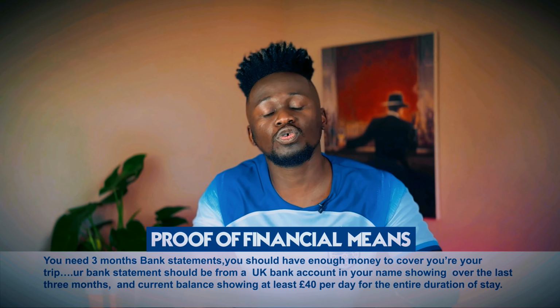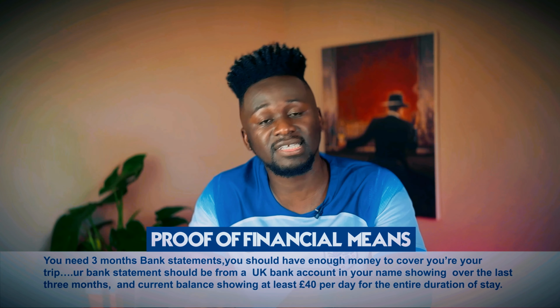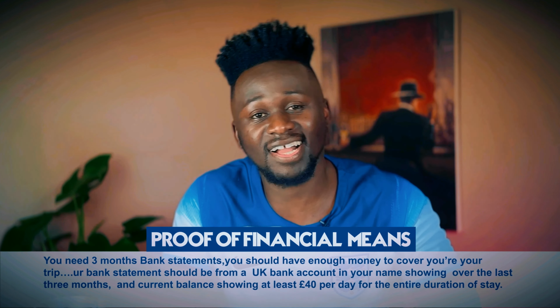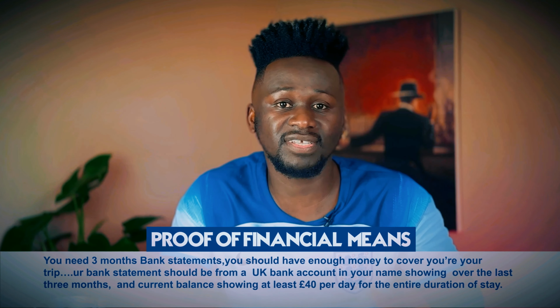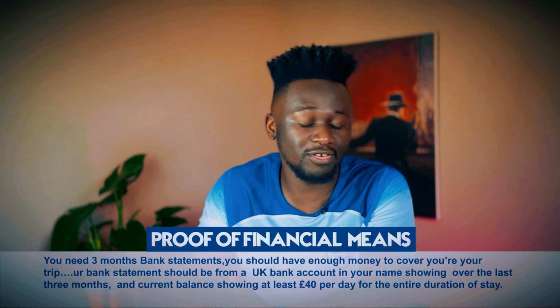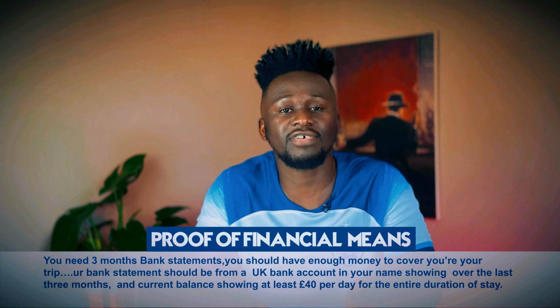The seventh document you need is proof of financial means, so you need a 3-month bank statement. Now a lot of people ask me how much they must have in their bank account before they apply for a Schengen visa. Well, according to my checks, you should have at least £40 per day for your entire trip. So for example, if you are spending 5 days, you just have to multiply 5 by 40, and this is going to give you £200. So you have to get a minimum of £200 in your bank account. That is after you've booked your accommodation and you have also bought a flight ticket.